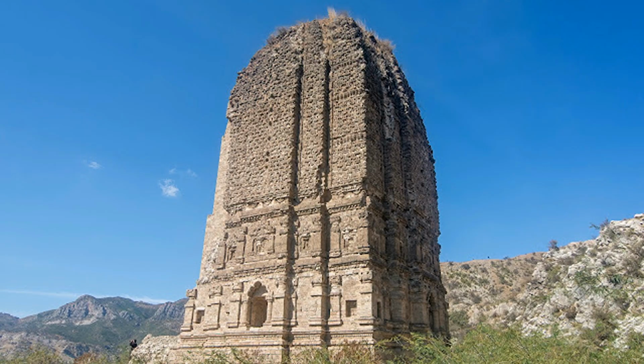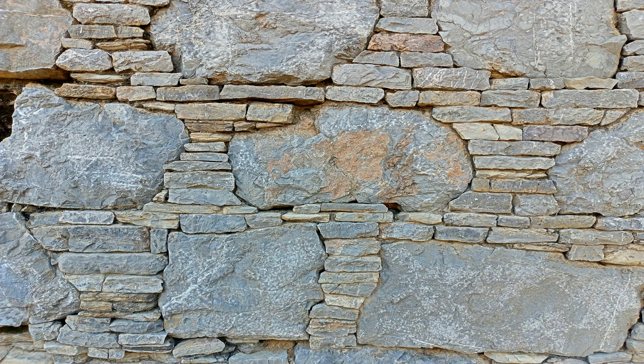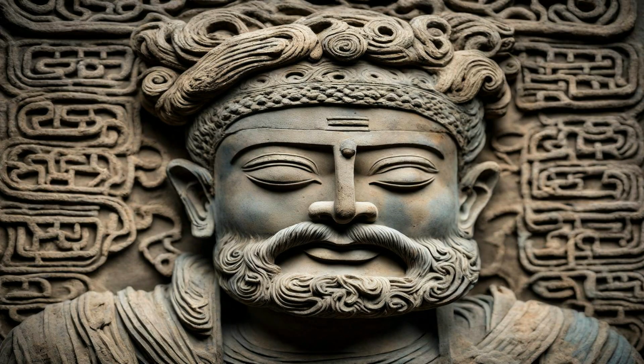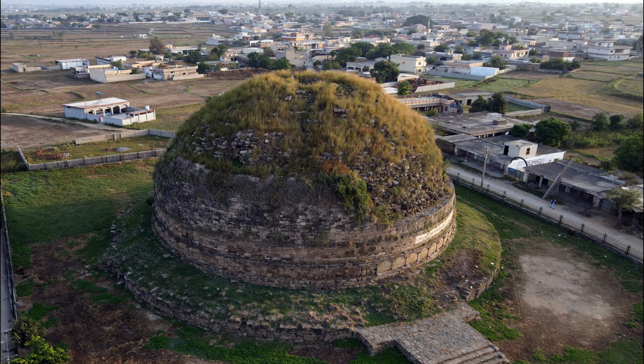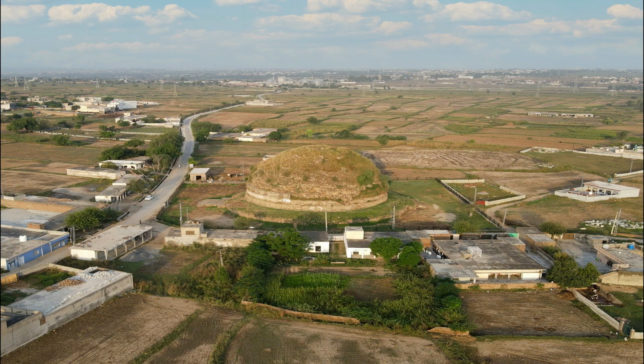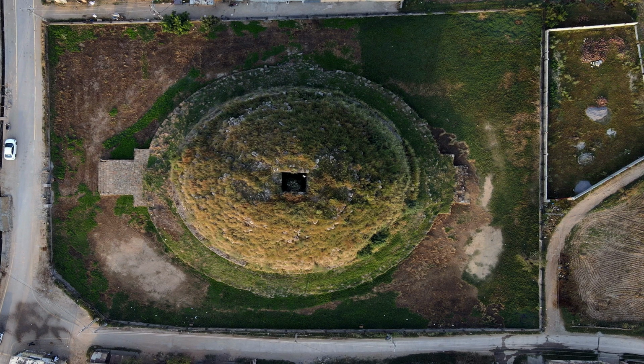The Amb temples are some of the best preserved examples of Hindu Shahi architecture in Pakistan. The temples are decorated with intricate carvings and sculptures, which depict scenes from Hindu mythology. The temples are also a popular pilgrimage site for Hindus from all over the world. The Mankiyala Stupa is a Buddhist stupa located in Rawalpindi, Pakistan. The stupa was built by the Hindu Shahi King Jayapala in the 10th century CE.